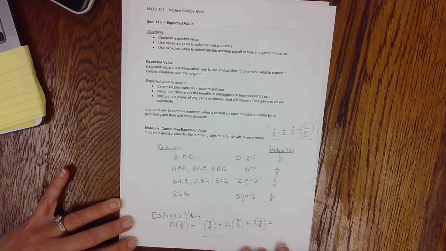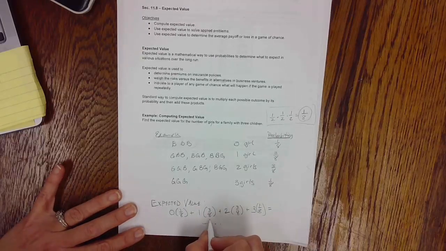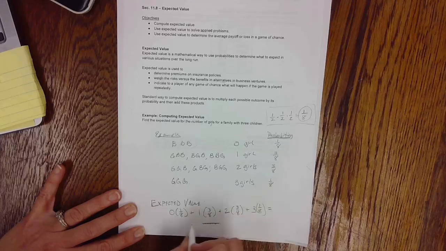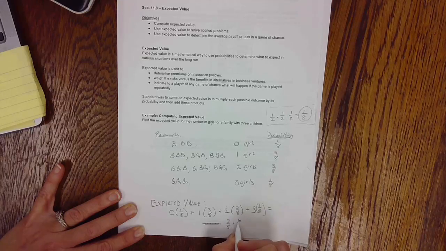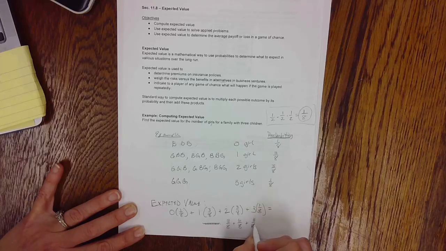Again, 0 times that is just 0. And then I end up with 3/8 plus 6/8 plus 3/8 again. Then I would just go ahead and add my fractions together. So 3 plus 3 is 6, plus 6 is going to be 12, so I'd have 12 over 8.